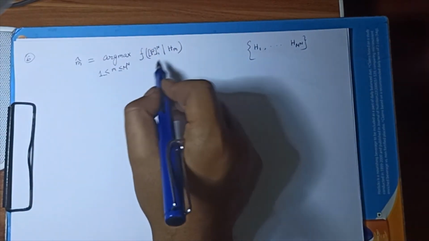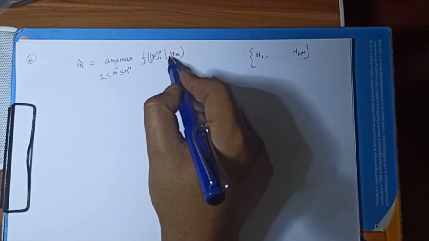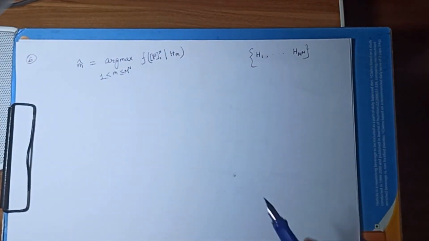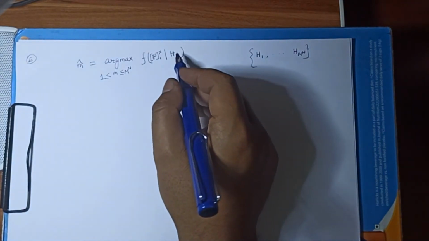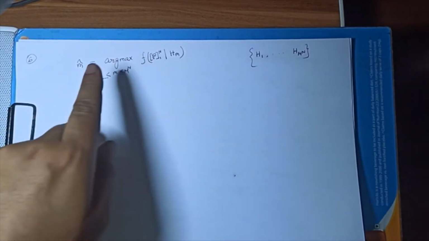Now what is this likelihood? The likelihood depends on H_m, the hypothesis, so it depends on a particular vector, and that vector is one of these vectors.